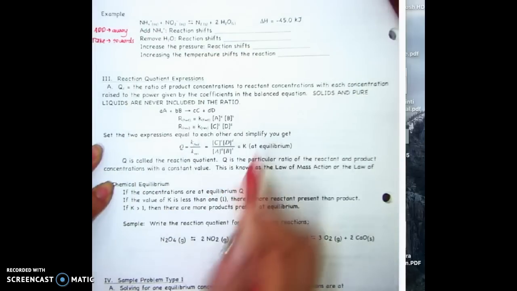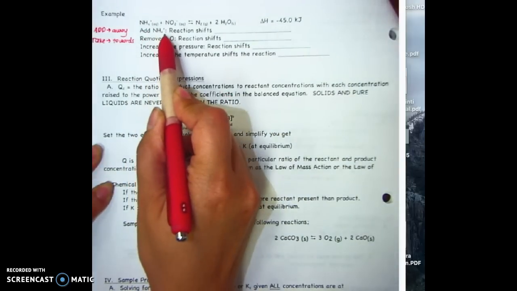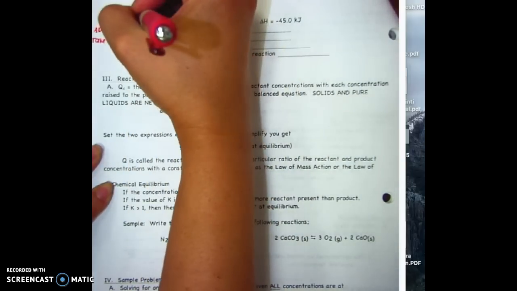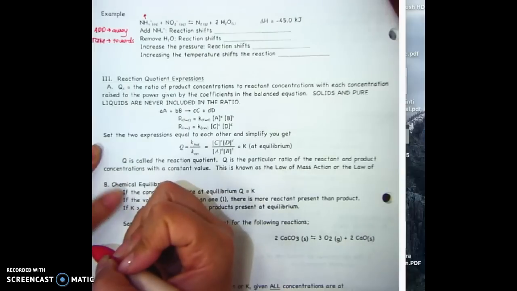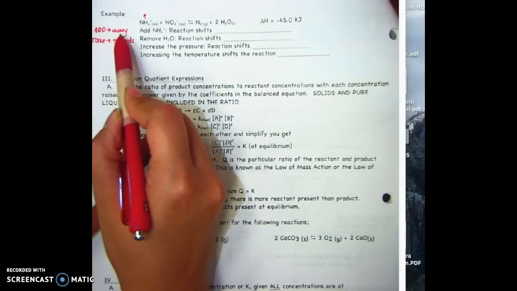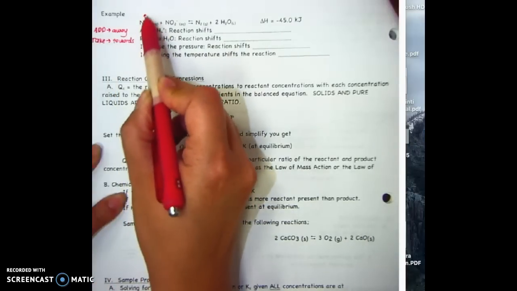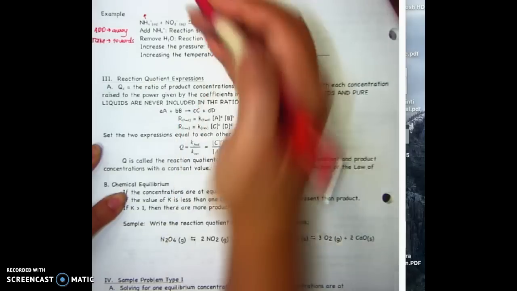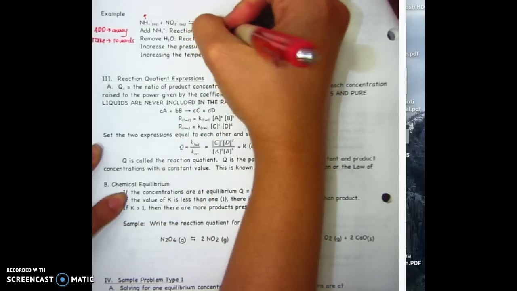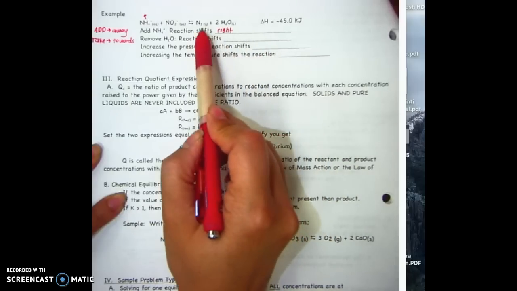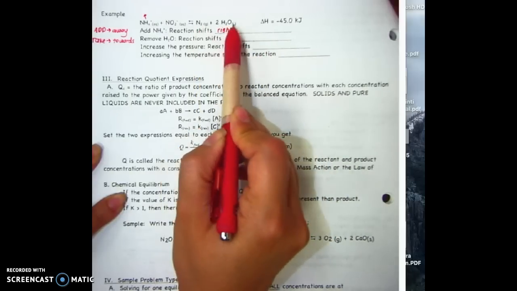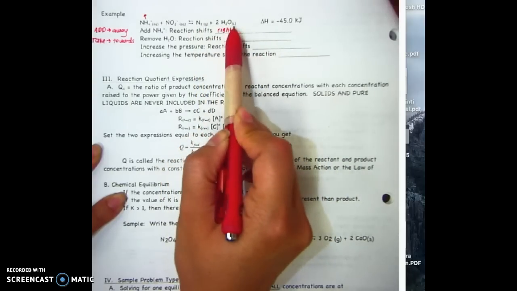Okay, so here if we add in ammonium, which is over here on the left side, so the concentration of ammonium actually goes up, it's going to want to shift away from what was added. So since it's on the left side, we know that it's going to want to shift over to the right side. And when it shifts to the right, we're essentially producing more nitrogen and more water here. So more products are getting produced.